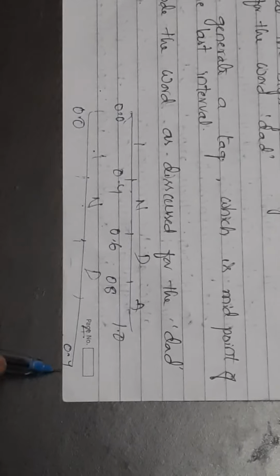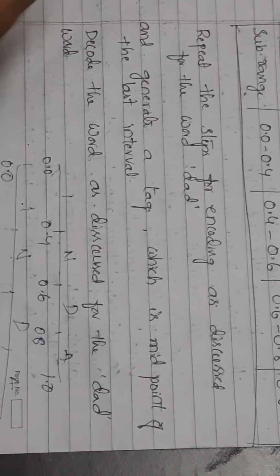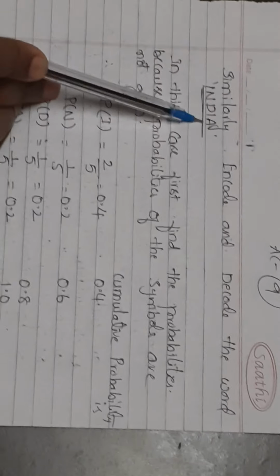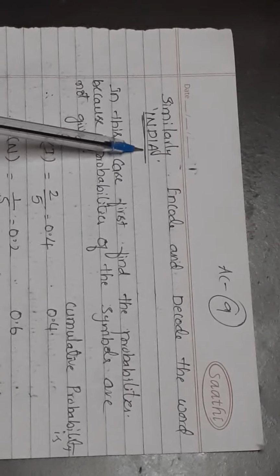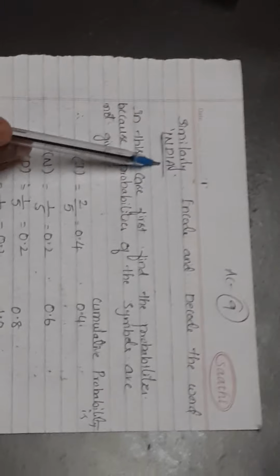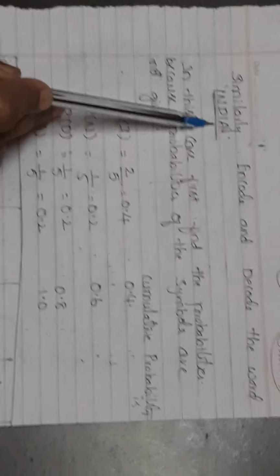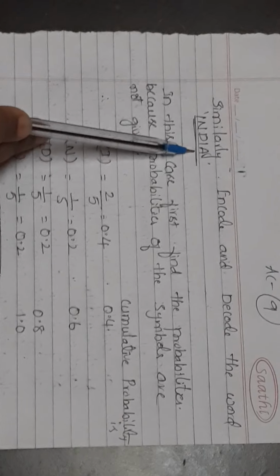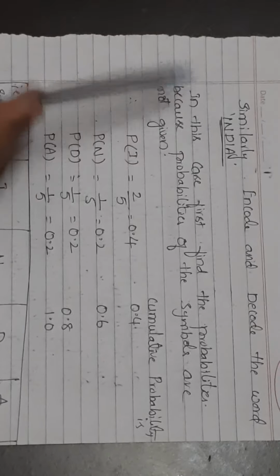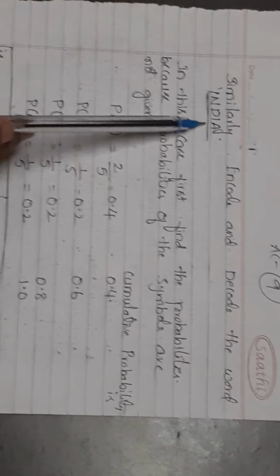I is transmitted, then N. So this interval once again you divide into I, N, D, A. In this way you have to subdivide all the intervals until you transmit the letter A. After transmitting the letter A, find out the tag value, that is the average of the last interval. It gives the tag value. Using the tag value you can encode the data, and using the same procedure I explained, you decode the data using the tag value. Okay, thank you.